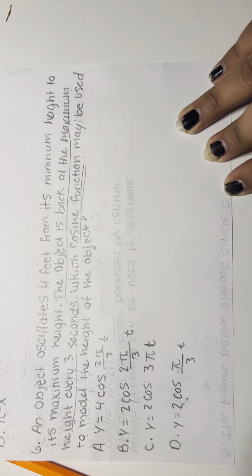So something very helpful would be knowing the cosine function.